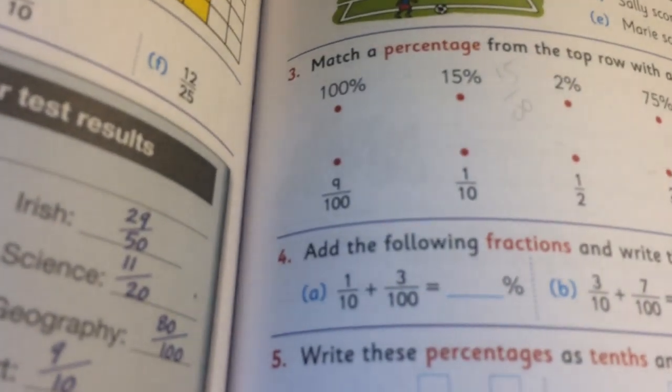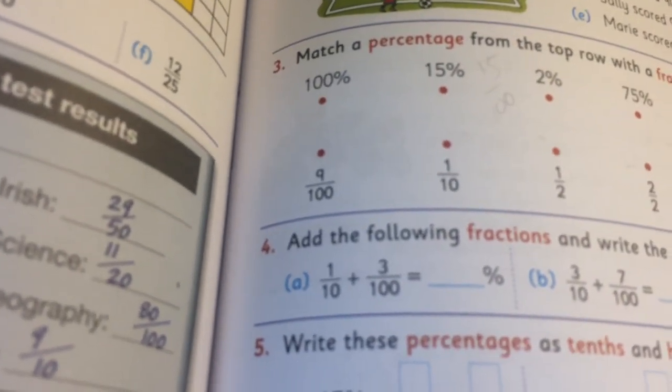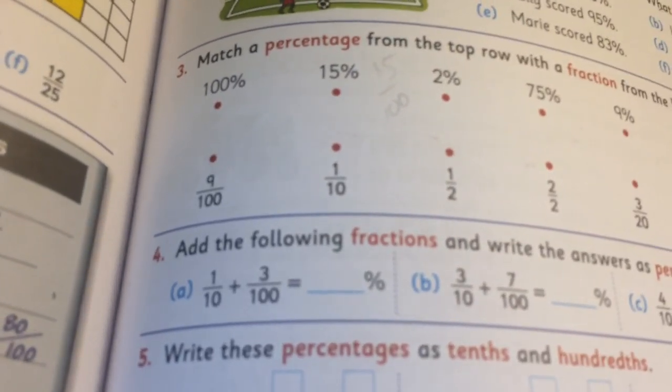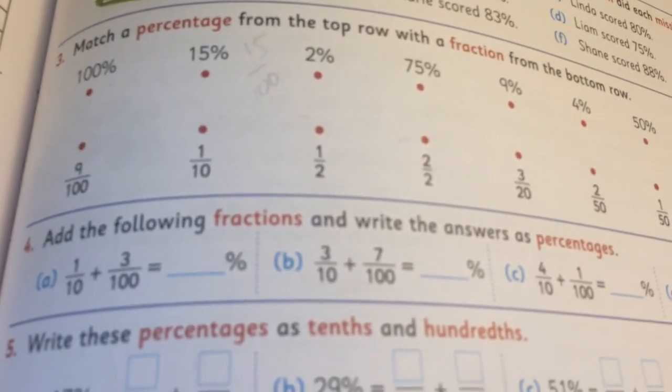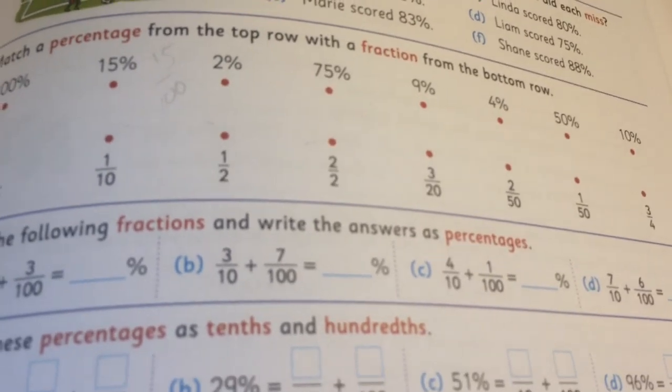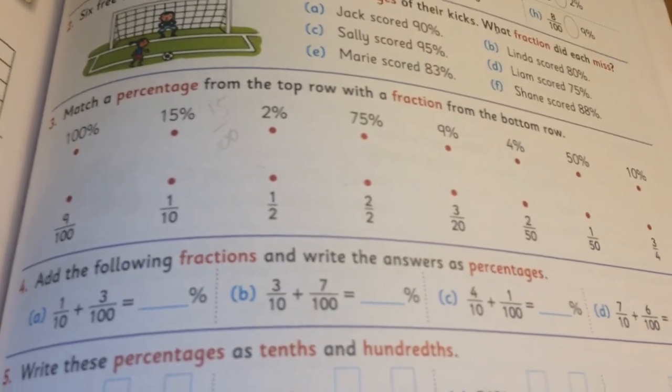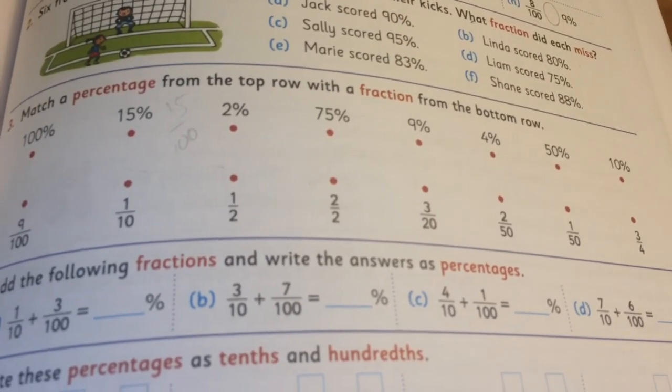Each one of these looks like a fraction of an amount. 9 parts out of 100, 1 out of 10, 1 out of 2. Look at this part. It says 2 out of 2. So that's the full amount. If it said 4 out of 4, it would still be the full amount. It's equal to 1 unit.